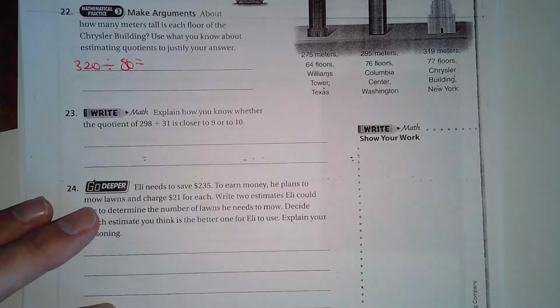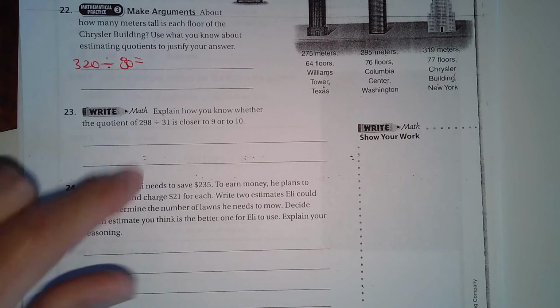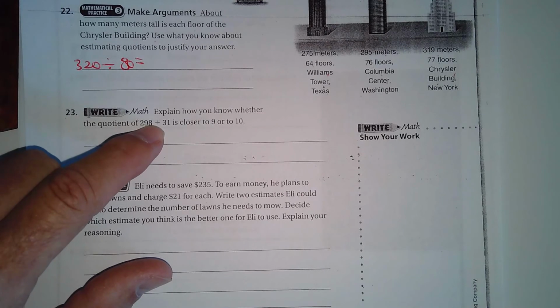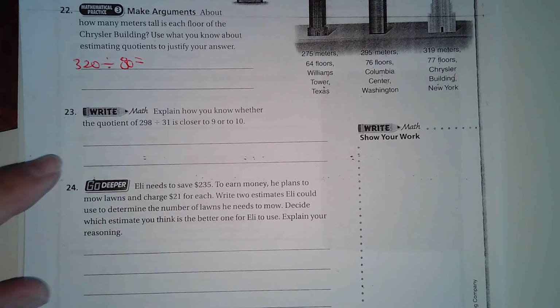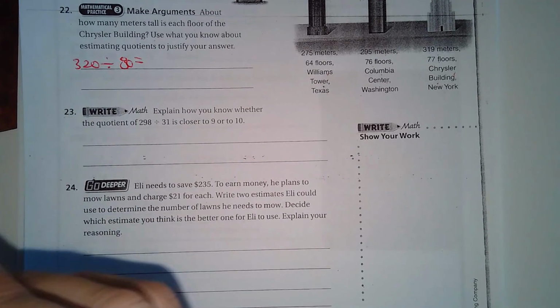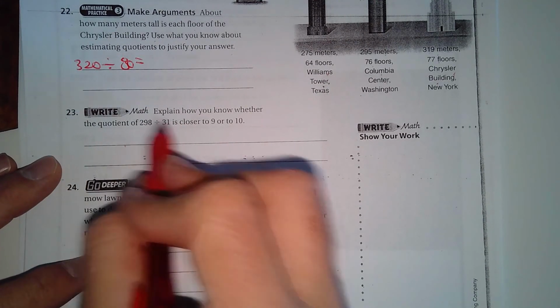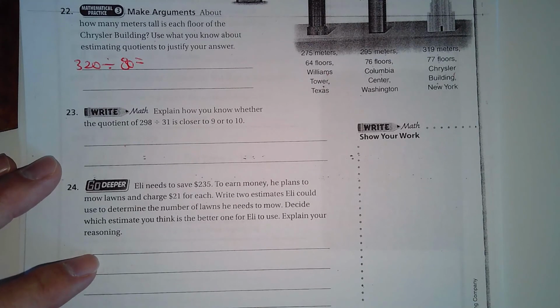Number 23 here. It says explain how you know whether the quotient of 298 divided by 31 is closer to 9 or 10. Well, let me pull another stick here. Mr. Malamed, what would you turn this into so it'd be easy to get an estimate? 300.